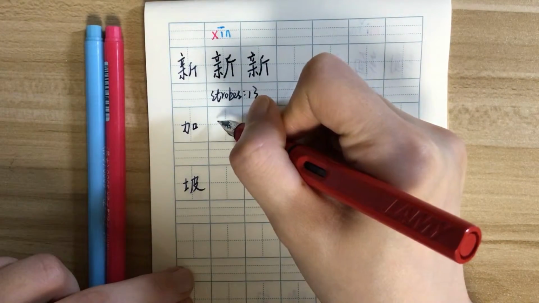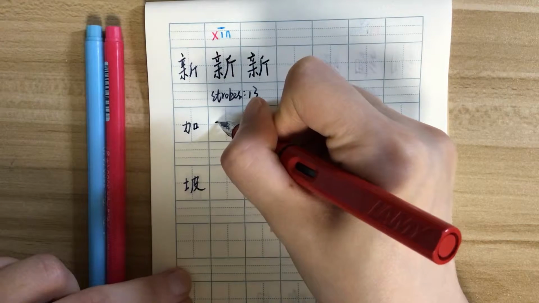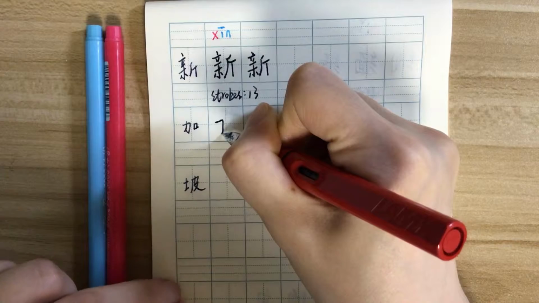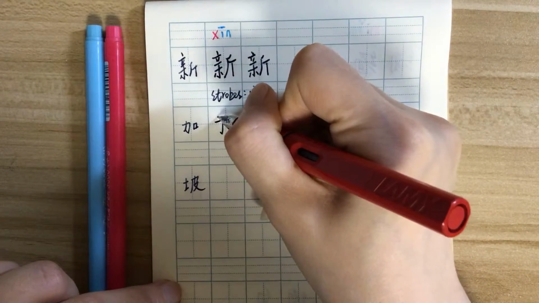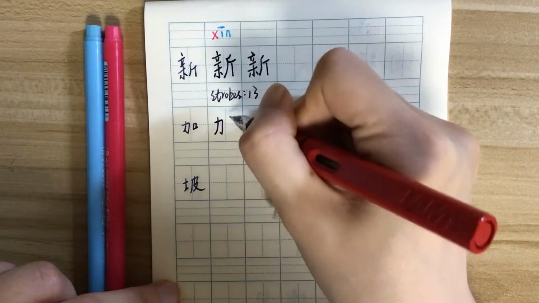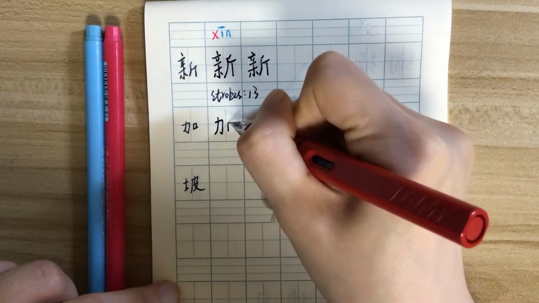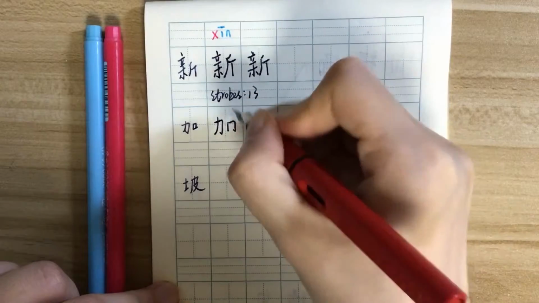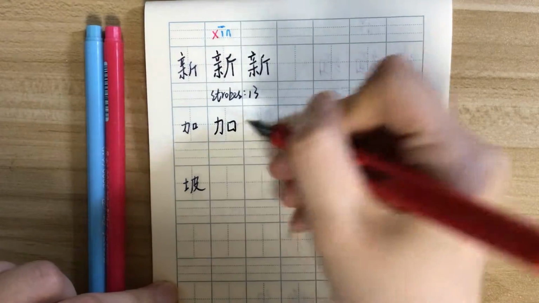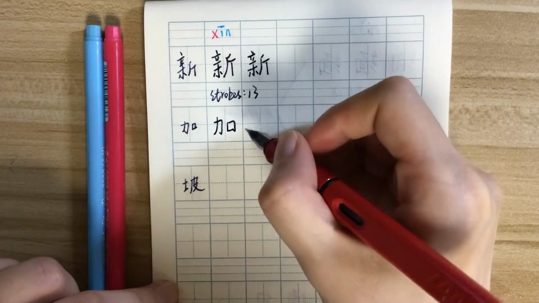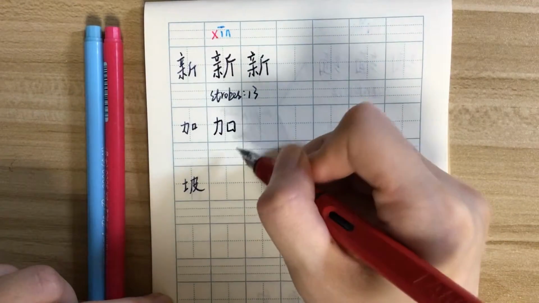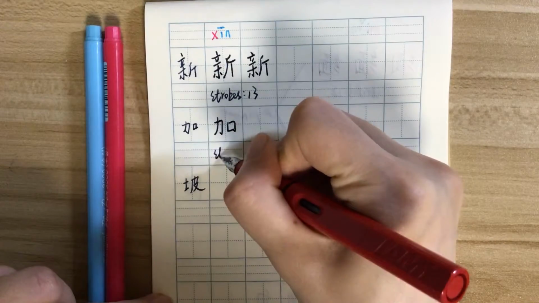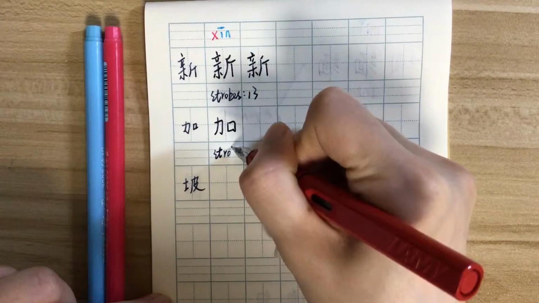The first stroke is a horizontal stroke, and a vertical turn, and a hook, and a downward left stroke, vertical stroke, a horizontal stroke with a vertical turn and a hook, and one last horizontal stroke. How many strokes are there? 1, 2, 3, 4, 5. Yes, it's only 5 strokes.